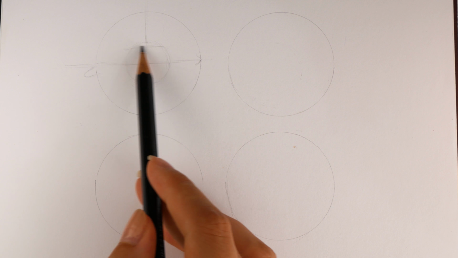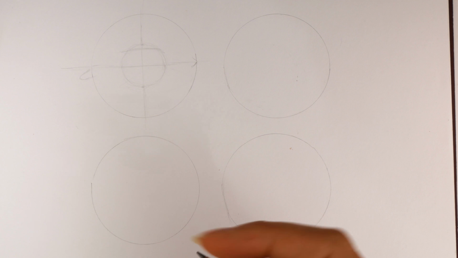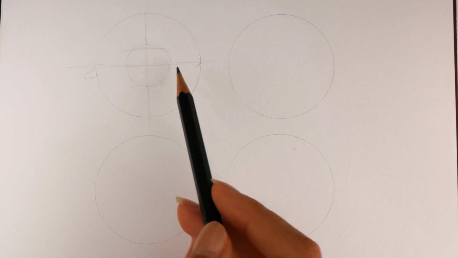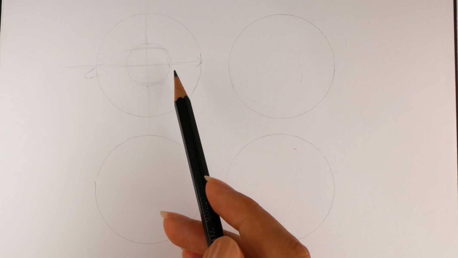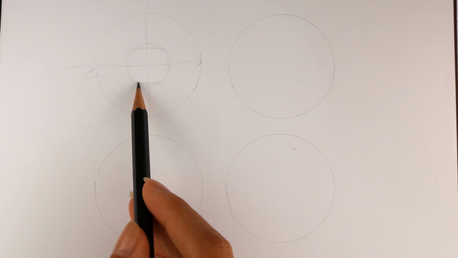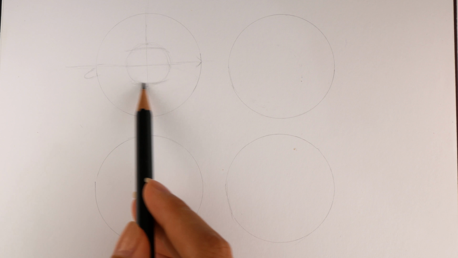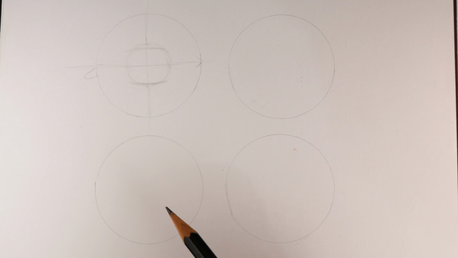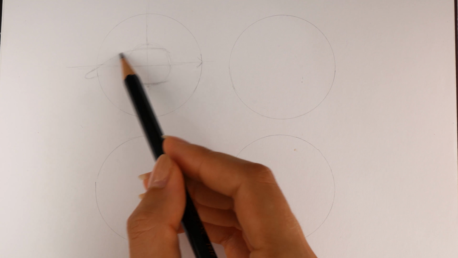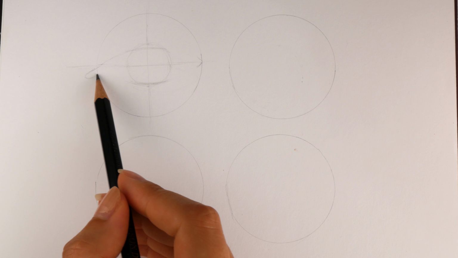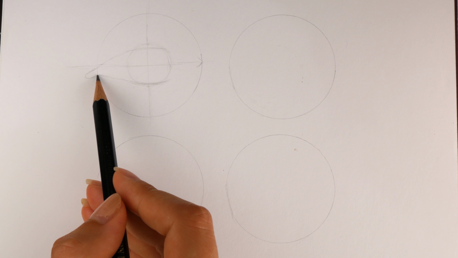Now we can draw the eyelids. If you want, at some almond eyes you will see the top of the iris is covered with the upper eyelid, and sometimes also the bottom of the iris is covered with the lower lid. Now connect all of it with slightly curved lines. You can also see where the tear duct meets the eyeball.